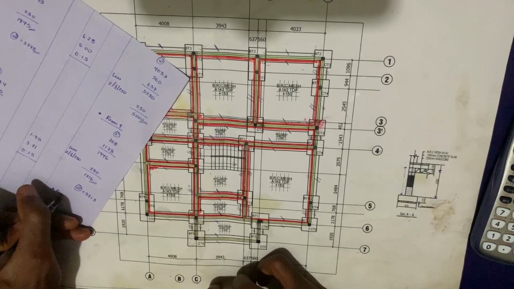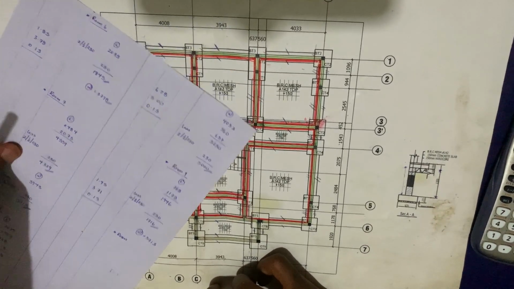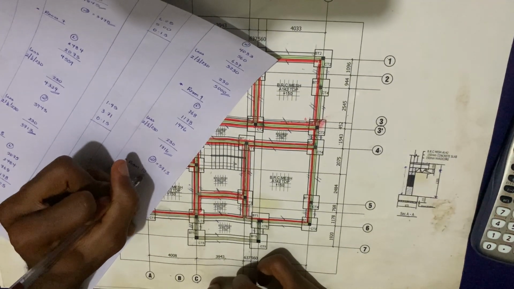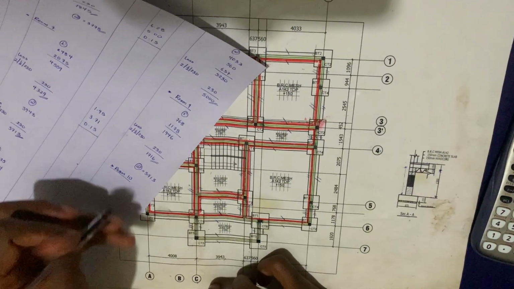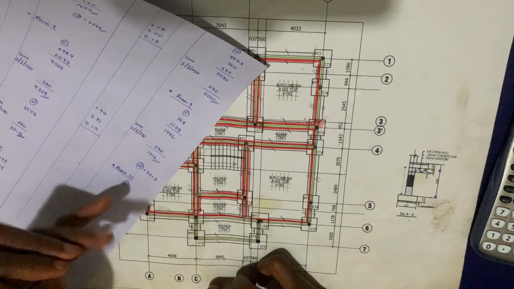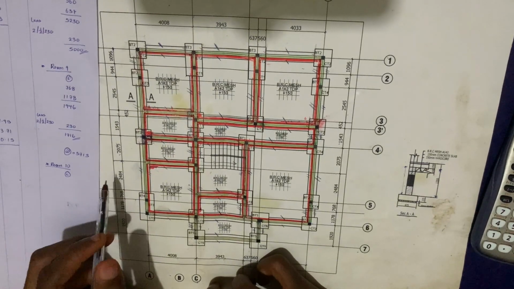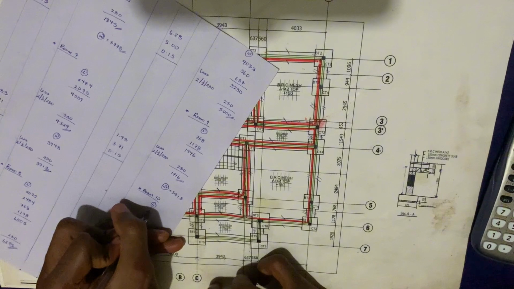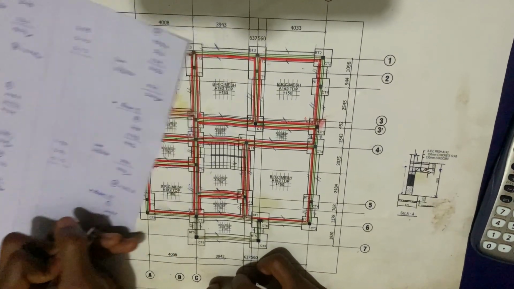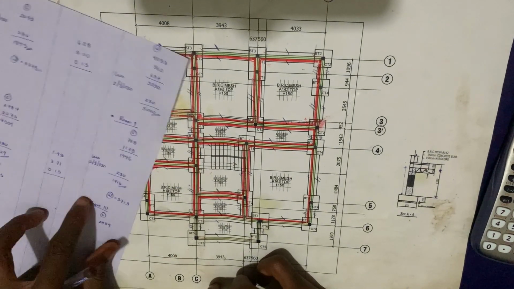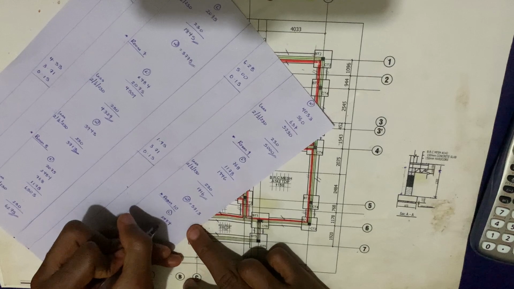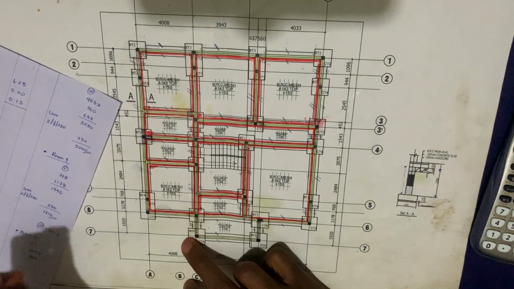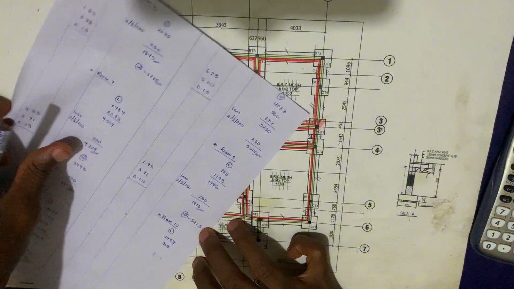So now we'll start with room 10. So for room 10, we'll start with the length side, and the length side we have 3 dimensions: 2484, 768, 1178.